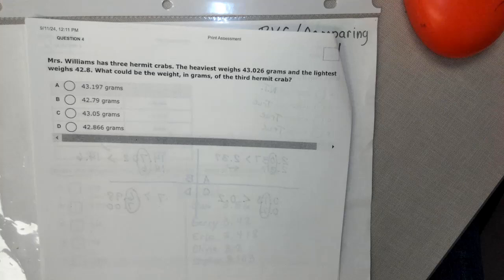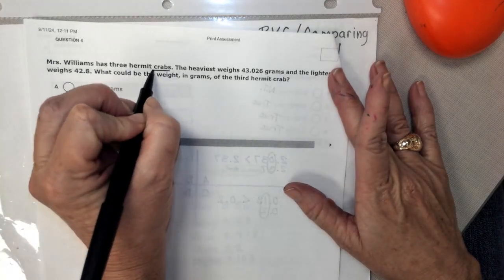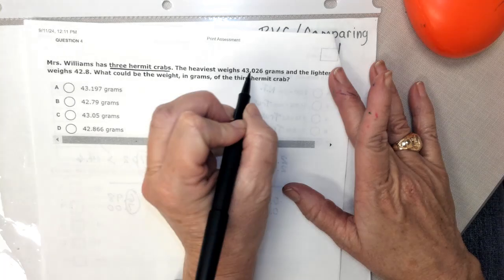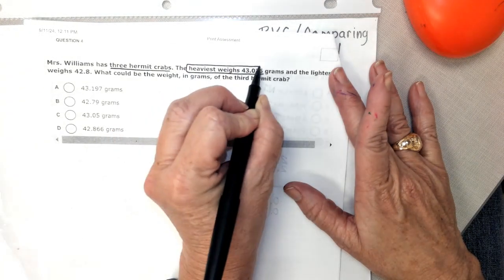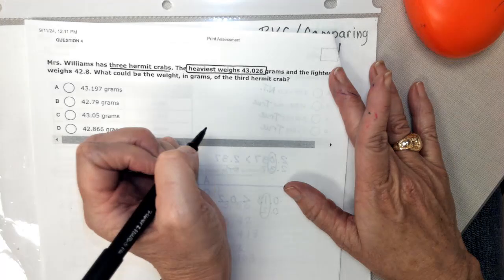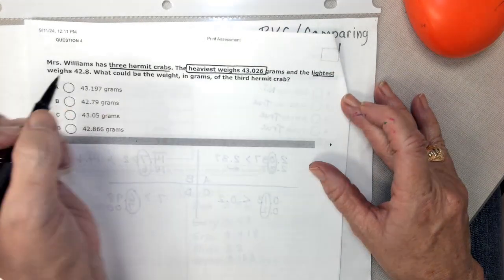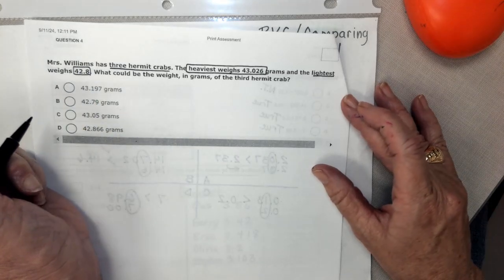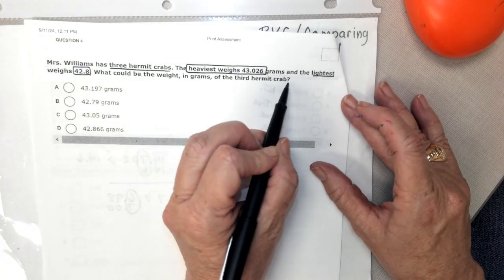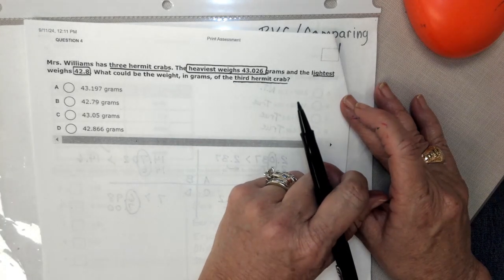So I have to kind of wrap my mind around this. Miss Williams has 3 hermit crabs. She has the heaviest at 43 and 26 thousandths grams, and then we have the lightest at 42 and 8/10. So we want to know something that could be the 3rd. Well, the 3rd would be one that's in the middle.